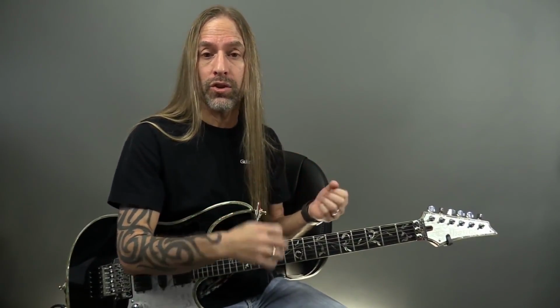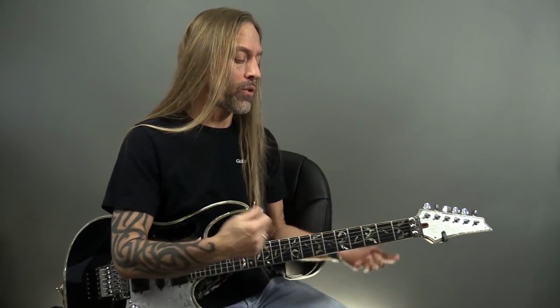So the first thing is intervallic movement. The second thing would be learning something about arpeggios, whether it's the theory and the application on your fretboard, or whether it's visualizing the chord shapes. That's all entirely up to you and your study interests, okay?